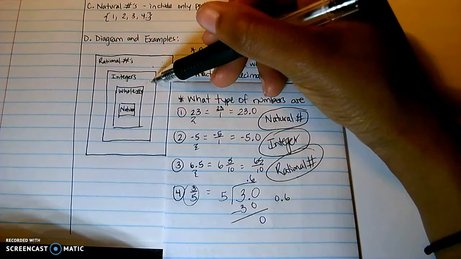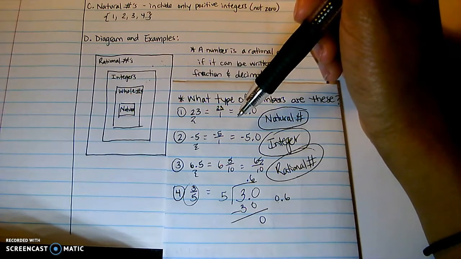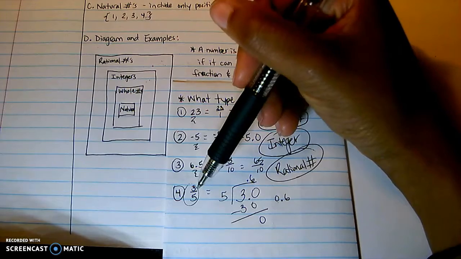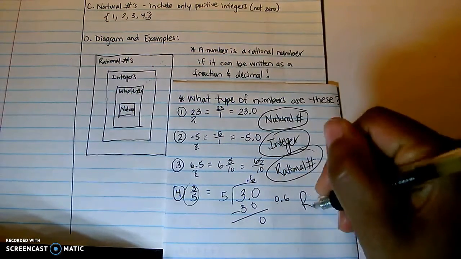So 3 over 5 is a rational number. But is a fraction an integer? Integers are only whole numbers and 0. So 3 over 5, or 3/5, is going to be a rational number.